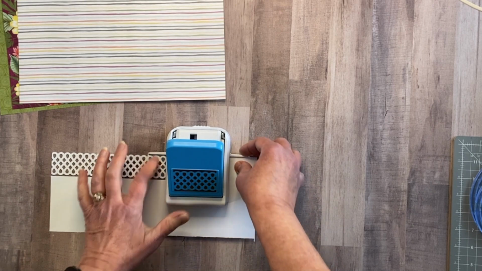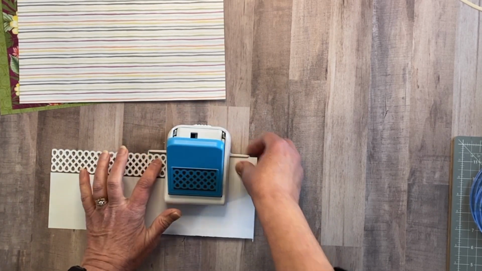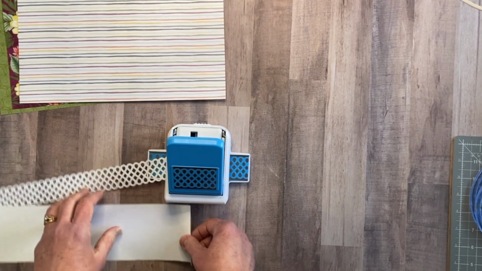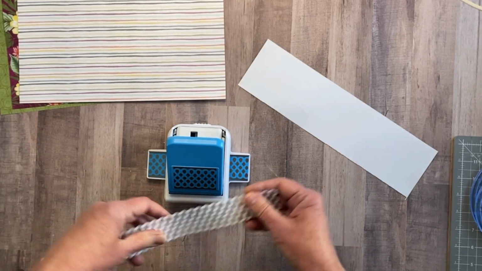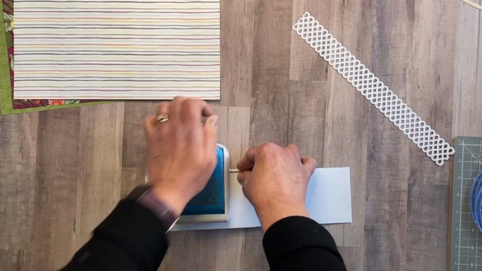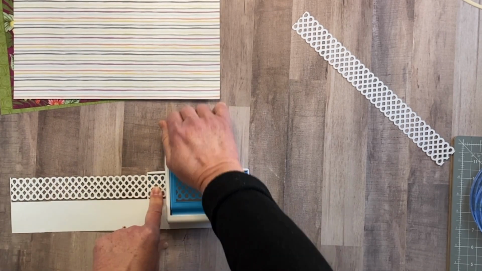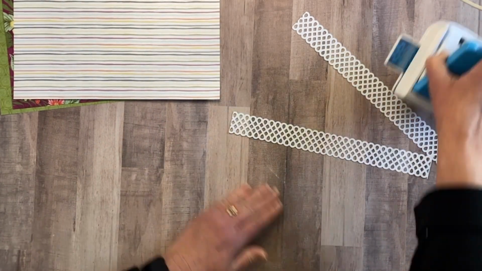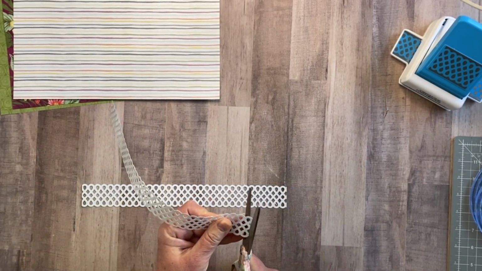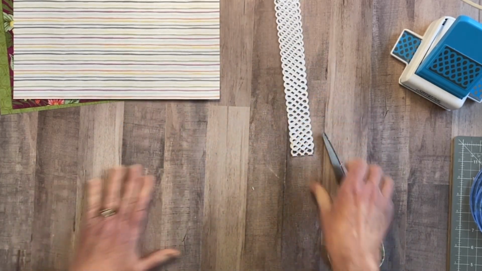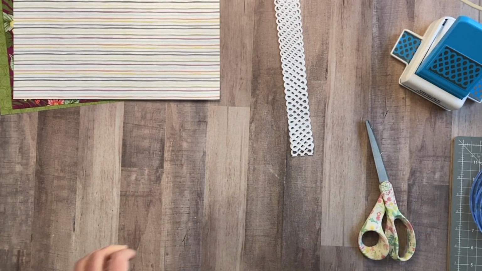But for me, I just like to do the 2 of these, so I'll put you on fast forward while I do the next one. There we go. Okay, so that's going to be a piece for our border.